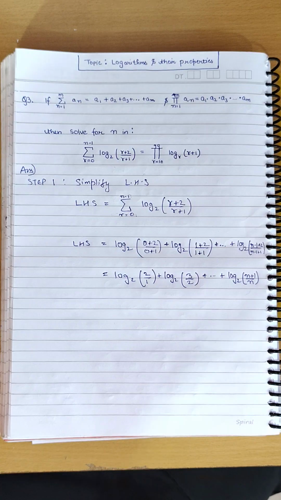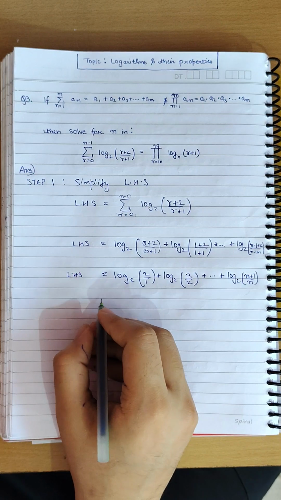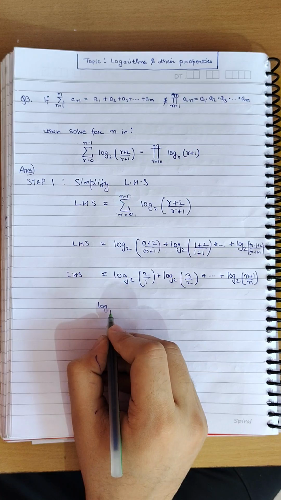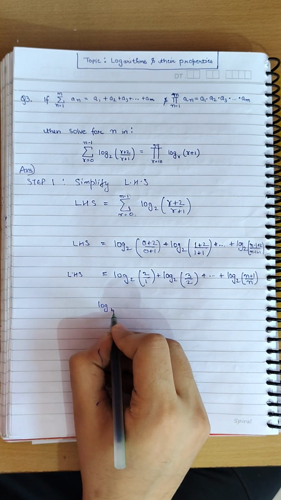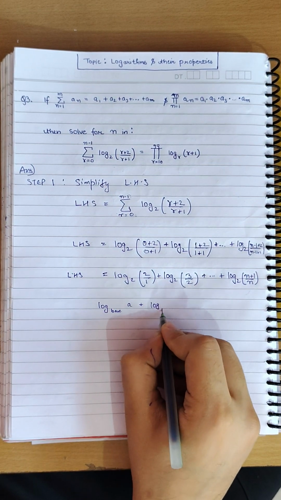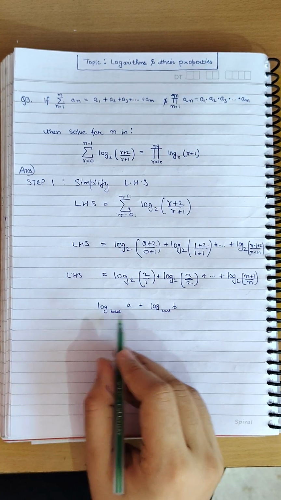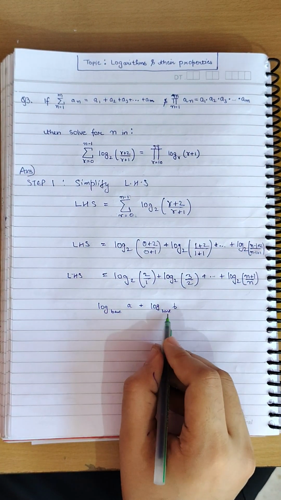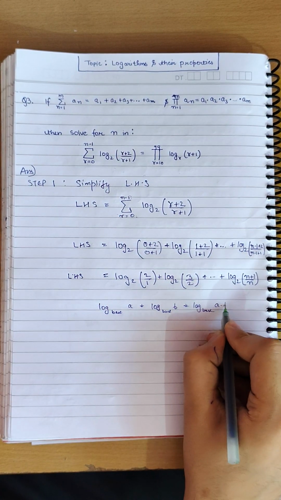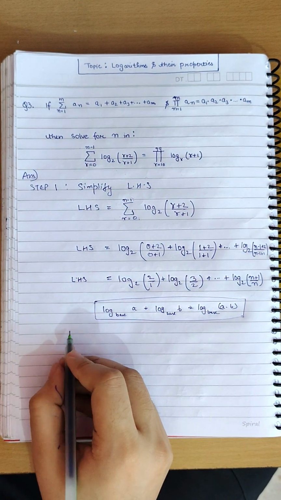Now, as we know, we have to remember a property: log base a plus log base b. This property does not depend upon base or anything like that. So log a plus log b is log of a into b. We would be using this property over here to simplify our expression.